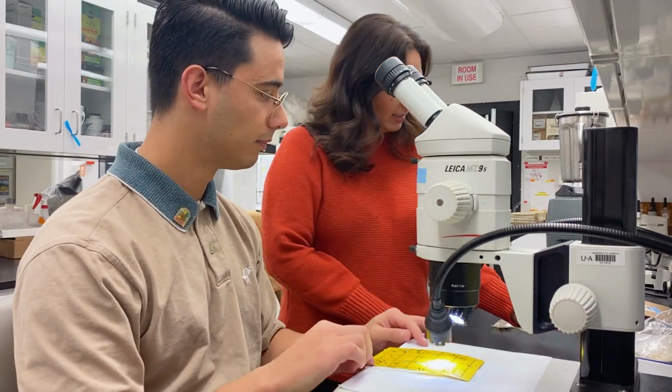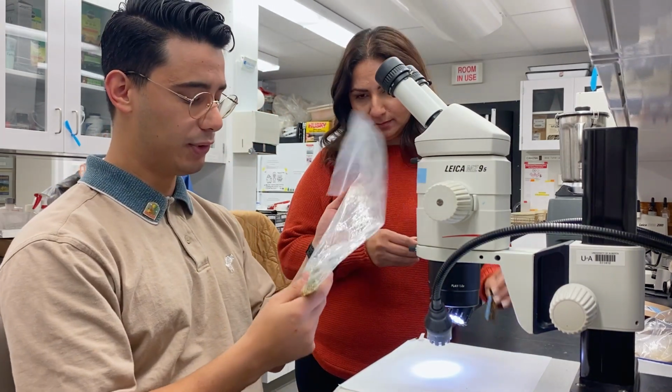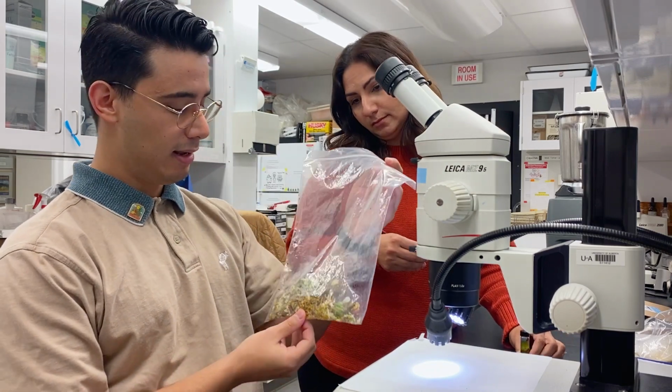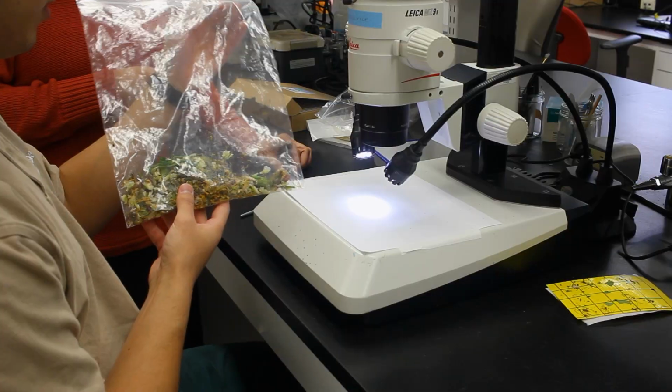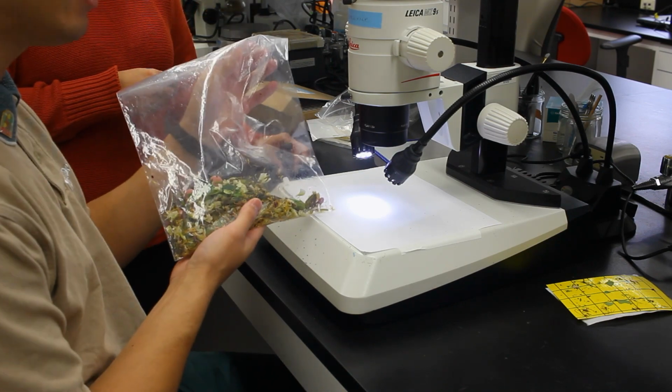You also have collected some vials, and these are the live samples, I believe? Yeah, so these are the sweep samples. In each of those plots, I conducted several sweep samples throughout the season. They're in this little bag here, and we put this bag in the freezer to preserve the insects as best as we can.